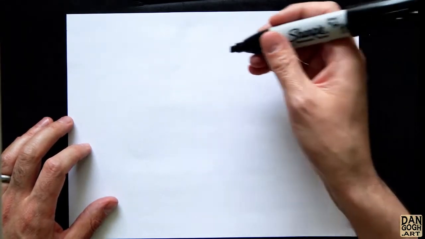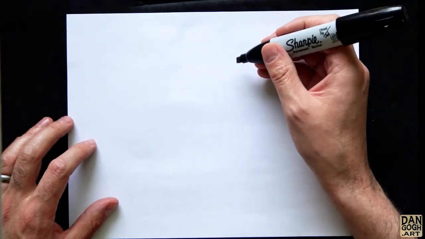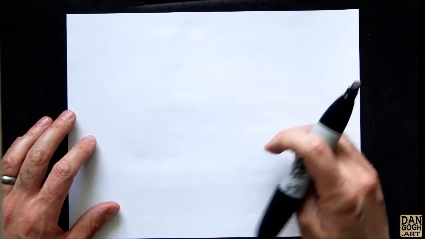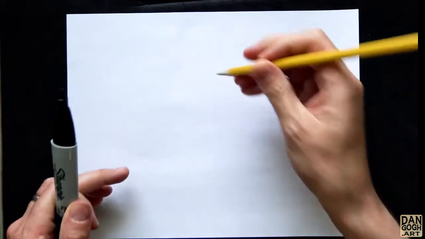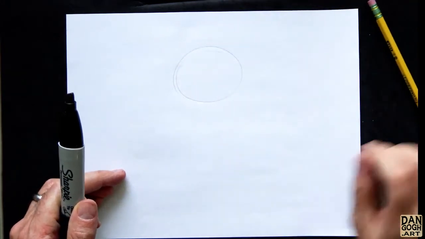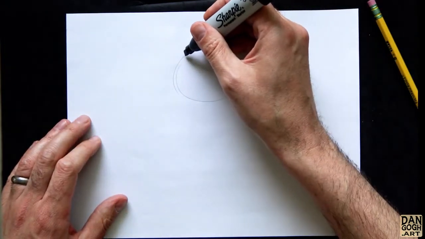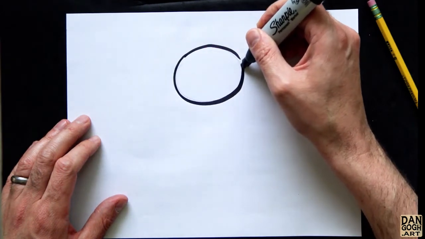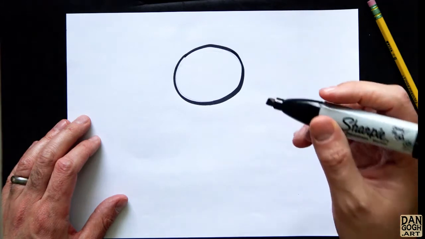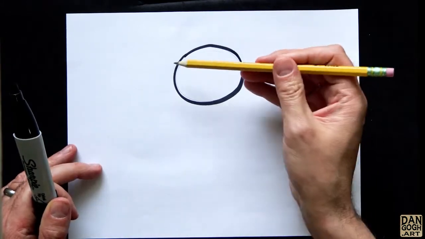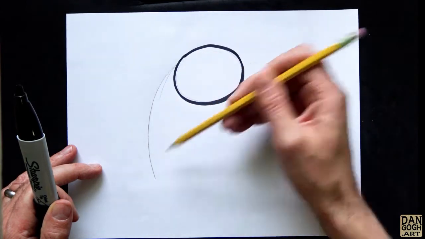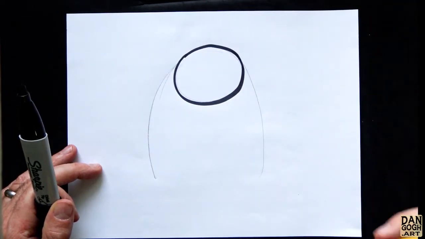Okay, this is a fun one. We're going to draw a panda bear. And we're going to draw his head like an oval. So, we've got our oval there, and then his body is going to curve down from the head. He's going to have a nice round body.